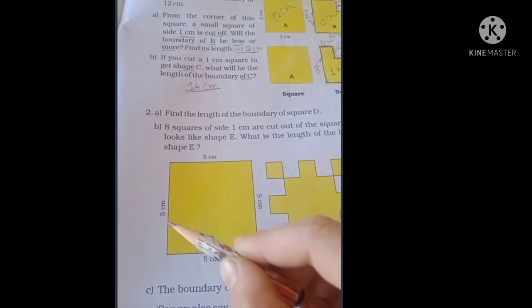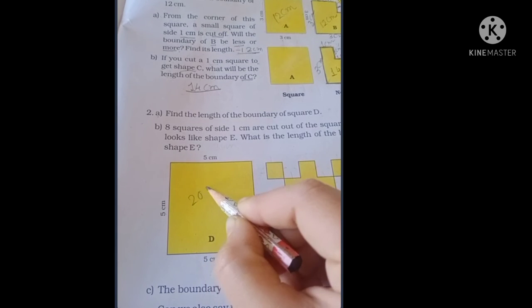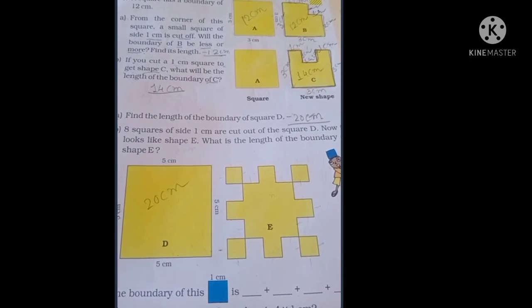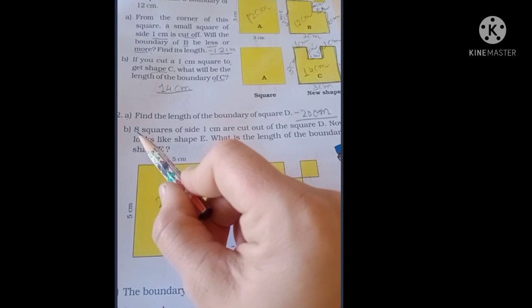And we have to find the perimeter. So you all know, while finding the perimeter, we have to add all the sides of the figure, meaning 5 plus 5 is 10, and this 5 plus 5 is 10. So 10 plus 10, how much? 20 centimeters. Okay. So square D's perimeter is 20 centimeters. So you can write down this answer over here in your textbook. Clear? So question number 2, part B.